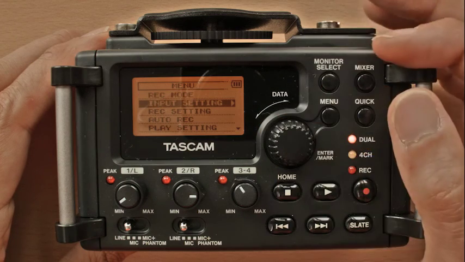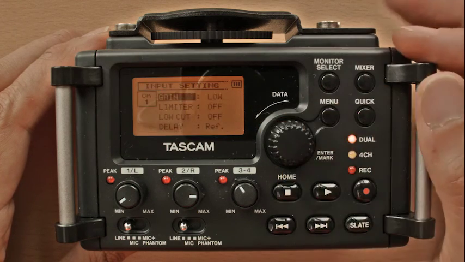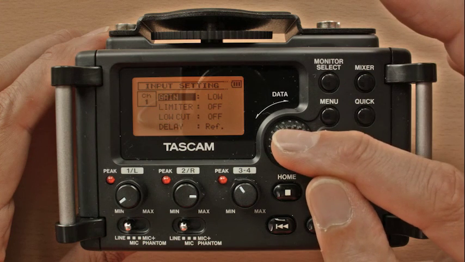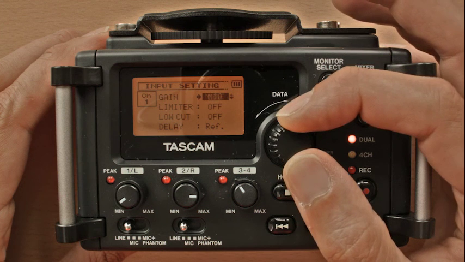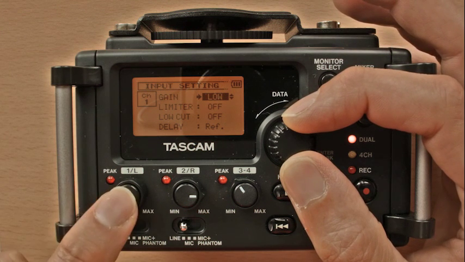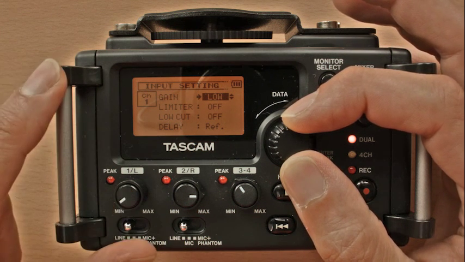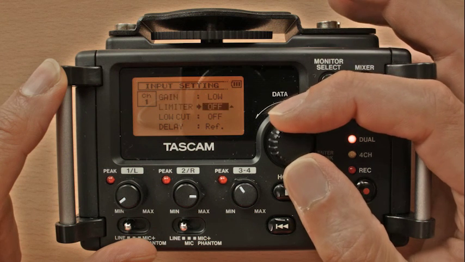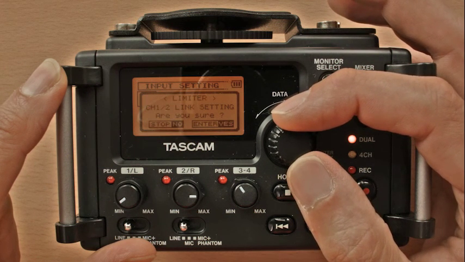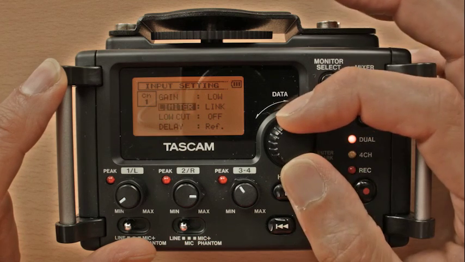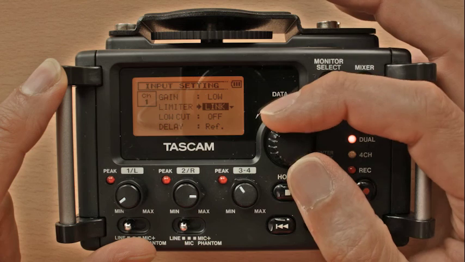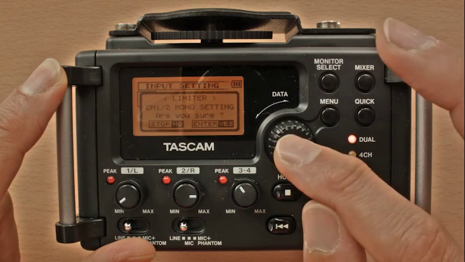Next, let's look at the input setting menu. For each channel you can set gain. This determines the sensitivity of the input gain pot. Limiter. Use this to stop the audio from clipping, but remember proper recording techniques and monitoring should avoid this. Use this only as a precaution, not as a standard.